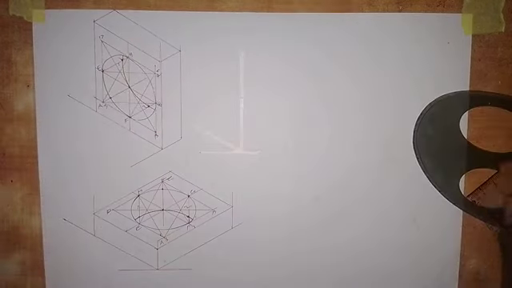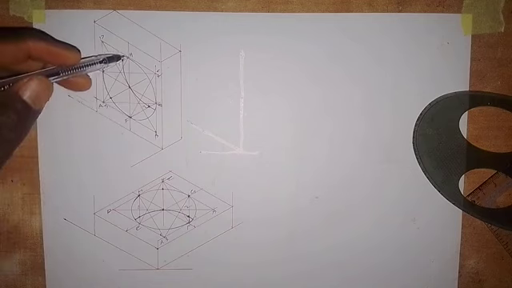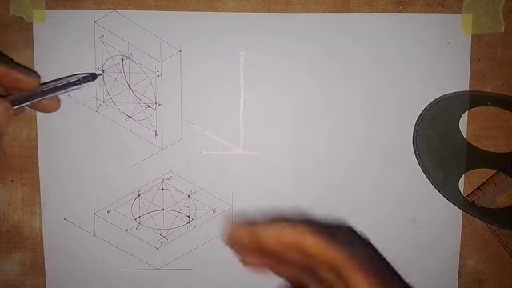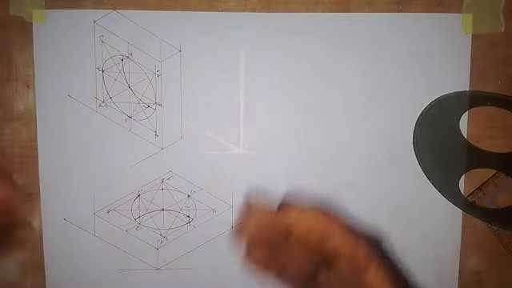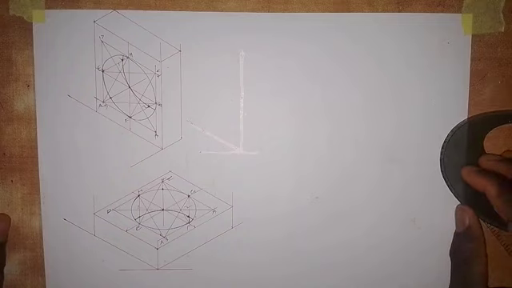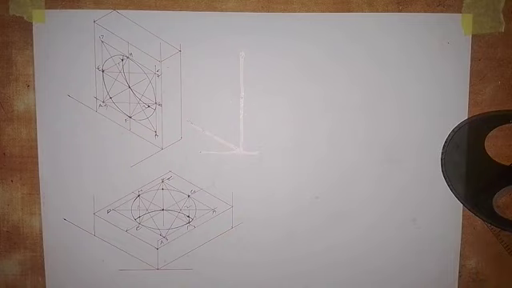You can see this is the other part of the isometric circular hole, which is at the back of the block. As simple as I've done it here, all you have to do is practice, and with practice you become a master at this work.